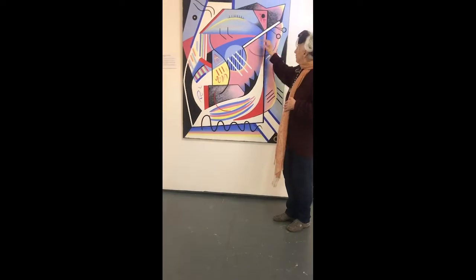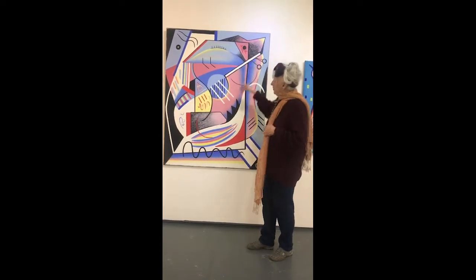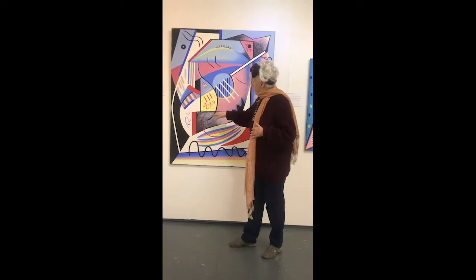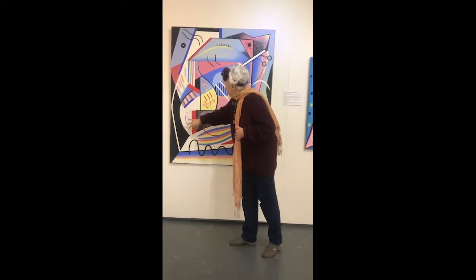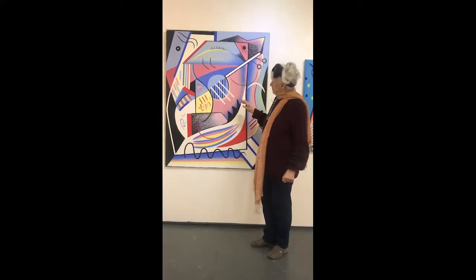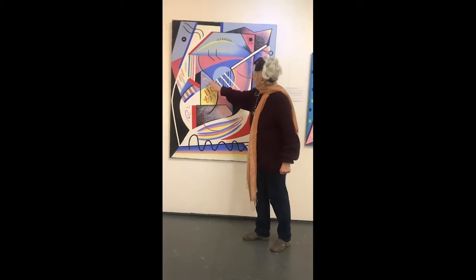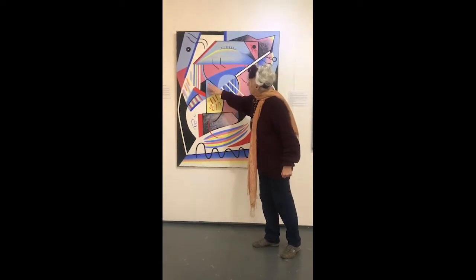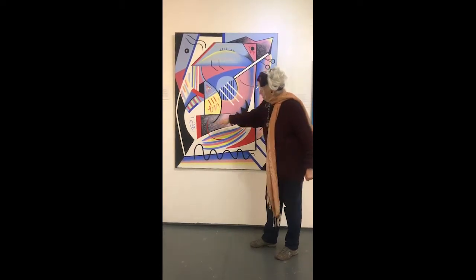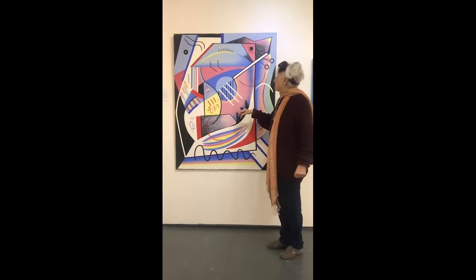So this is the mandolin here, and it's intersected by a still life of a bottle here, and so I incorporated through colour and shape the bottle acting also as part of the mandolin, so that the overall shape of the mandolin was kept intact.